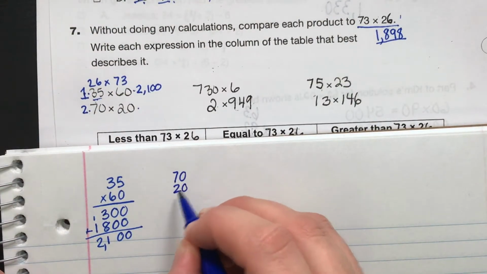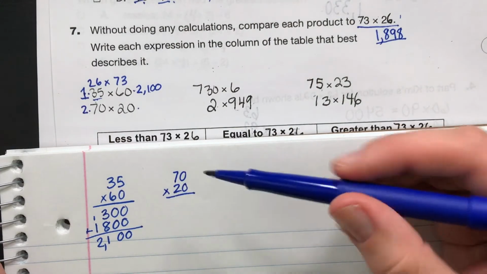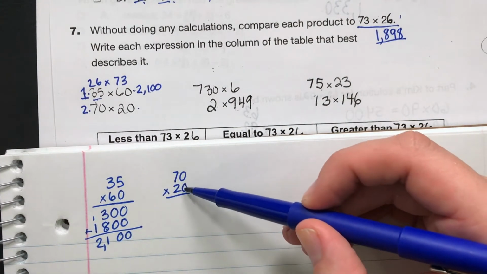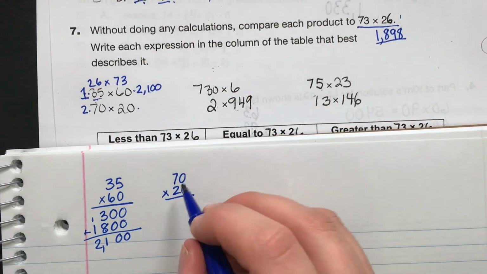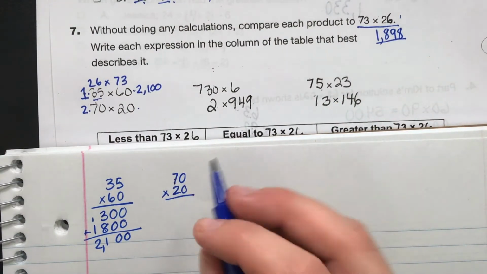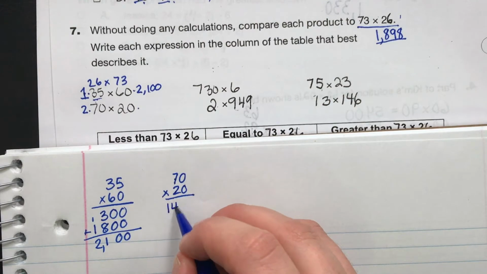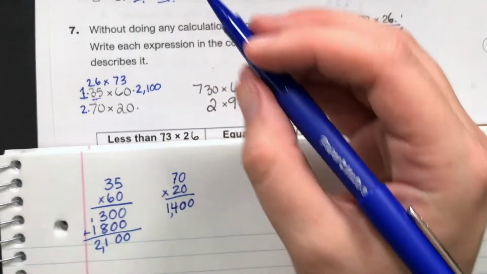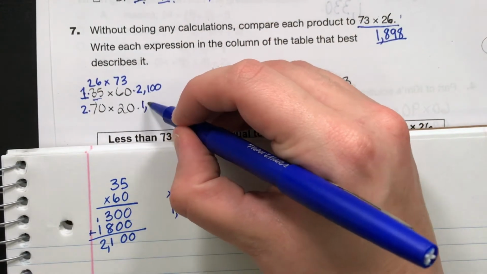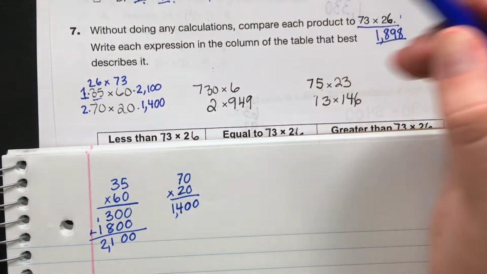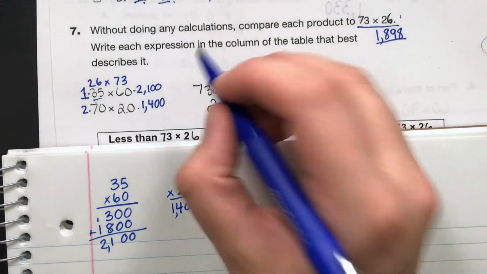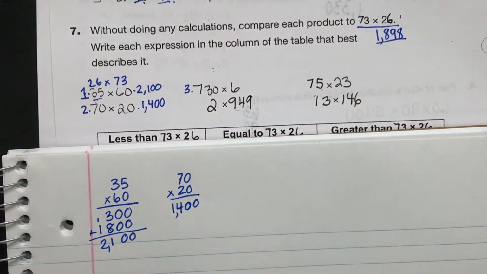70 times 20. This one, I really don't even need to write out because as I can see, there's 2 zeros here. So all I really need to do is 7 times 2, which is 14, and then add the 2 zeros. And I know that that answer is 1,400. Okay, so I didn't need to write that one out. I could just do that one mentally. Let's look at number 3.